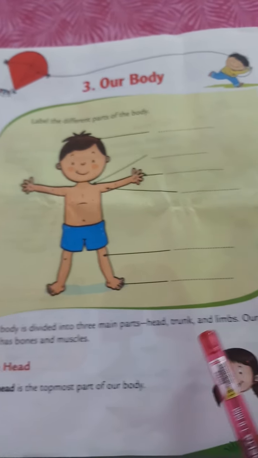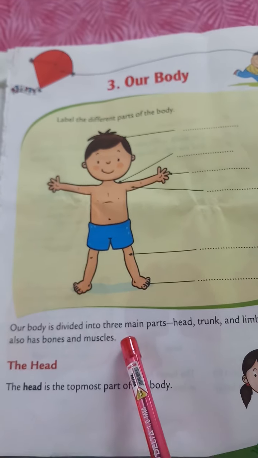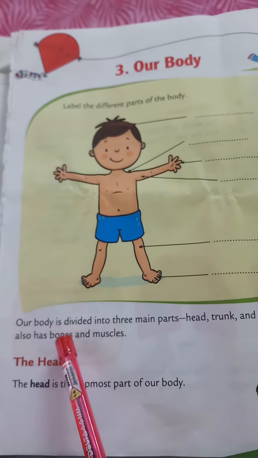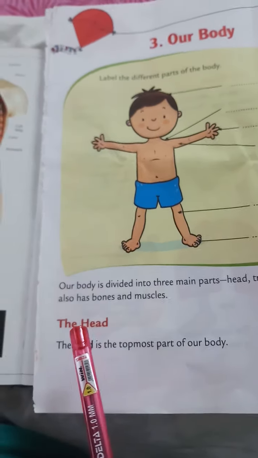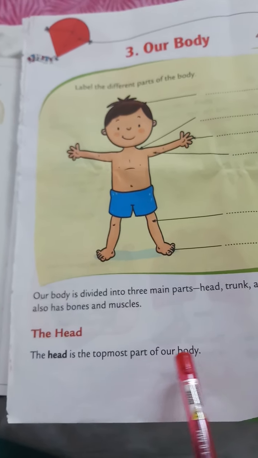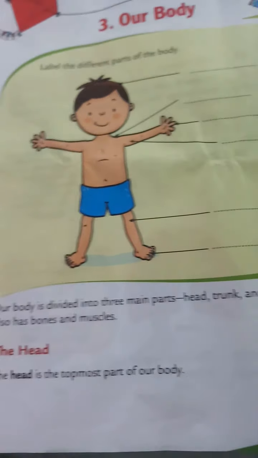Then our body also has bones and muscles. We can feel the bones and muscles in the body. The head is the topmost part of the body. We know that the uppermost part is the head.